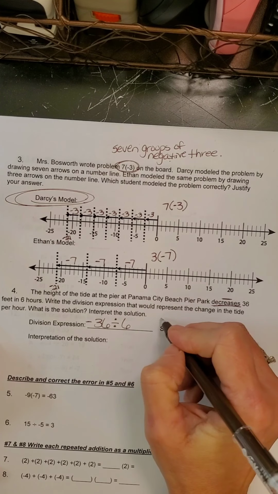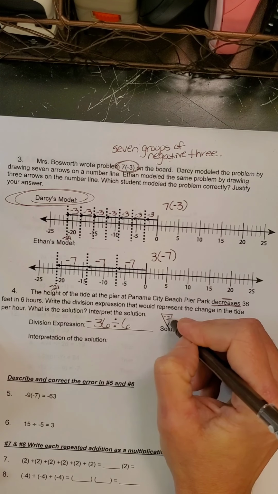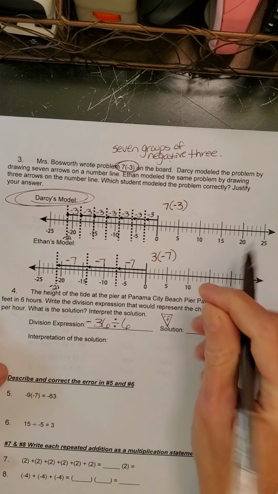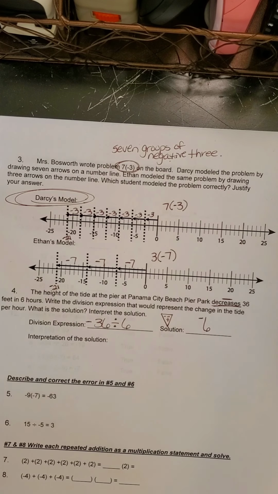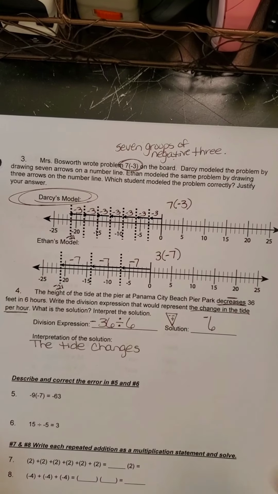When we do our Dorito Man, 36 divided by 6 is 6. Cover up 1 negative and 1 positive, and we get a negative 6 as our answer. Okay, so we've got a negative 6 there.